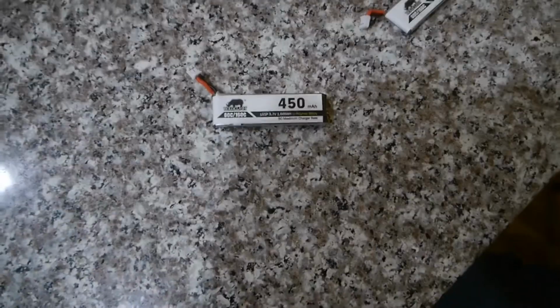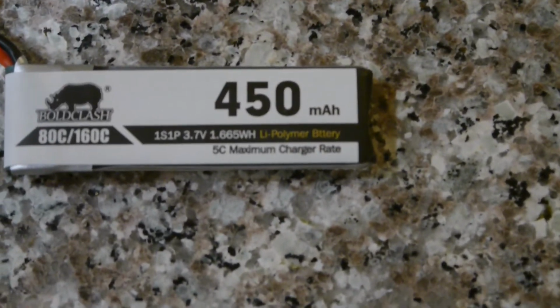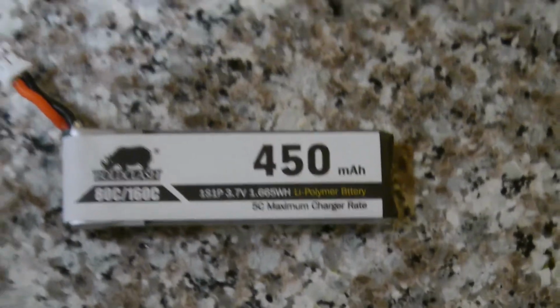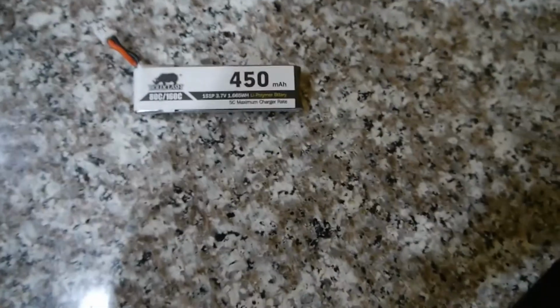Alright, so the next term we have is mAh. Now you'll hear people referring to this when they talk about batteries, and it's right there. It's kind of blurry, you can see it, but it says 450 mAh. What mAh stands for is milliamp hours. Okay. You got it? Milliamp hours. Yep. Makes sense, right? Now what does milliamp hours stand for? Well, it doesn't stand for anything, but it pretty much just means the higher the number, the longer your battery is going to last. Basically.